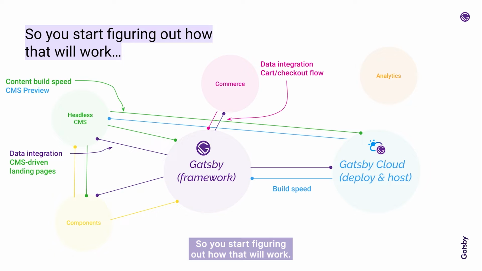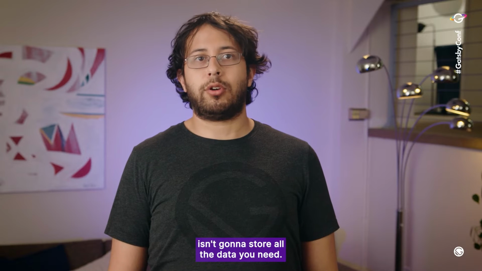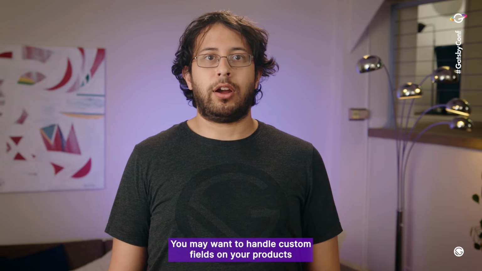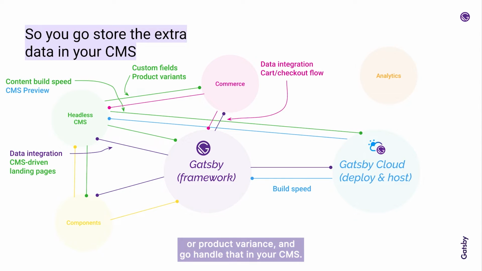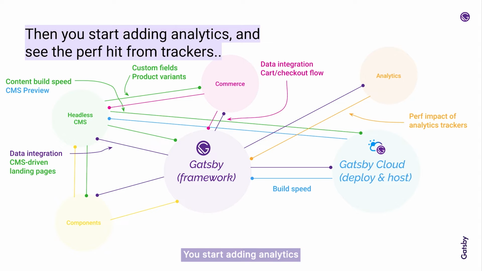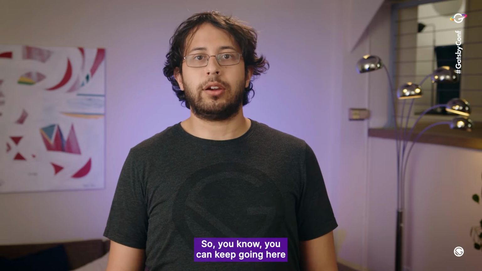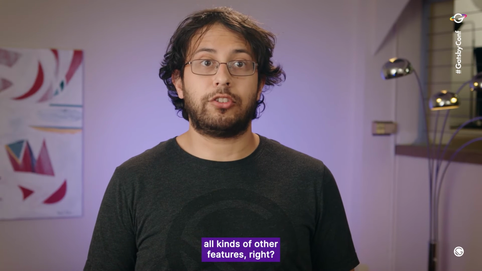So you start figuring out how that will work, your data integrations, your cart checkout flow, and you realize that your e-commerce system isn't going to store all the data you need. You may want to handle custom fields on your products or product variants and go handle that in your CMS. You start adding analytics and you realize you've got a performance hit from your trackers and you want to mitigate that. So you can keep going here, adding search, auth, forms, all kinds of other features, right?